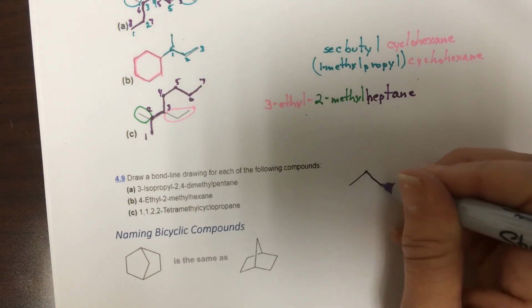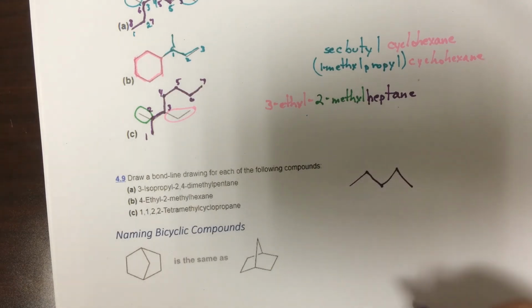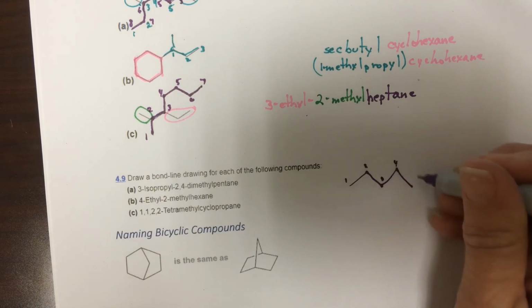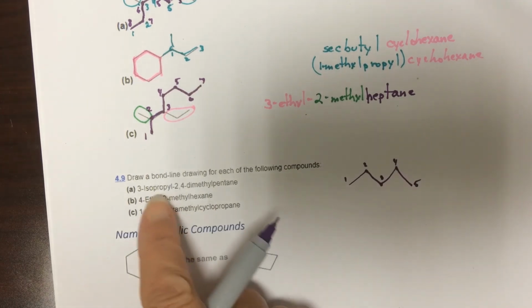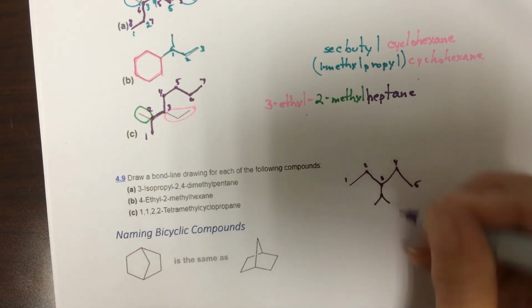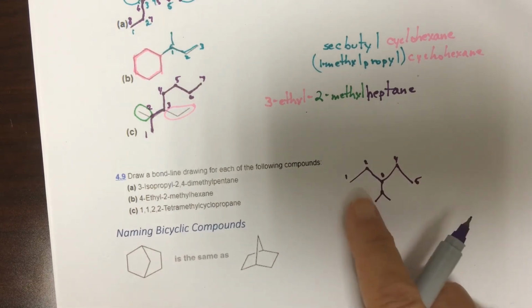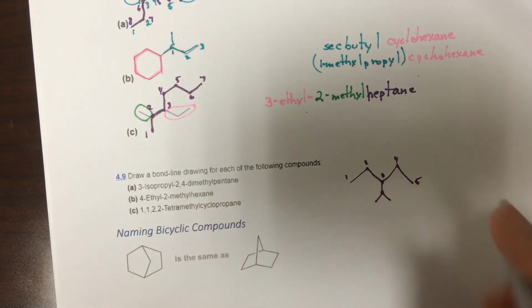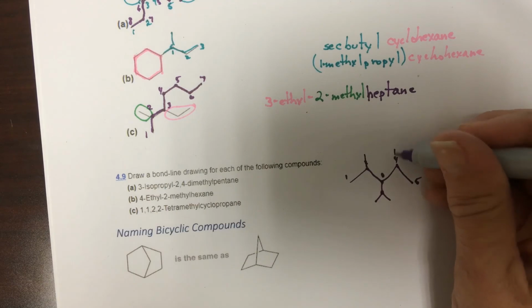Well, pentane is going to be that. We can number it. It has a 3-isopropyl, so on the 3 carbon, we'll put an isopropyl, and a 2,4-dimethyl. So there's a methyl group here and a methyl group there.